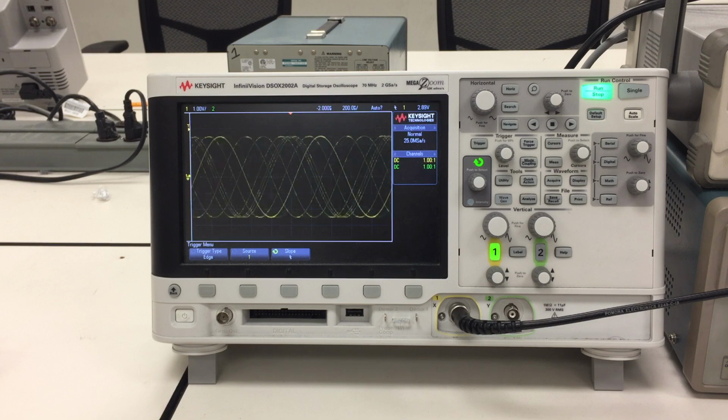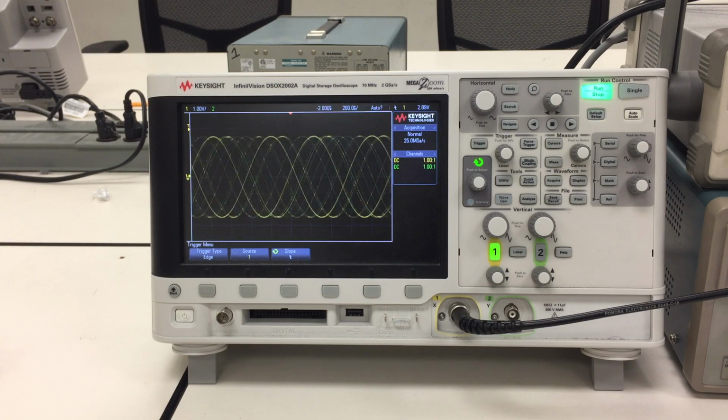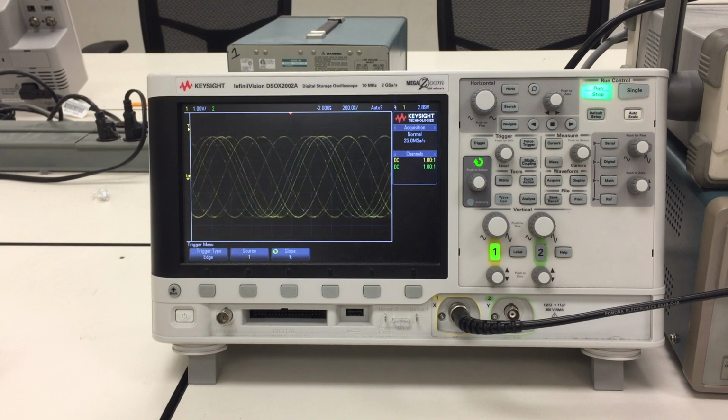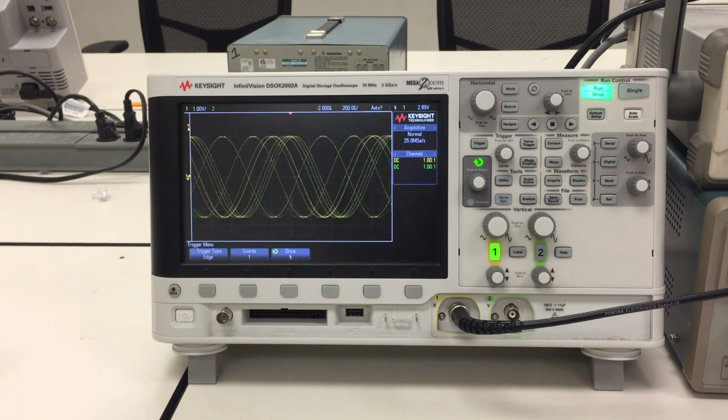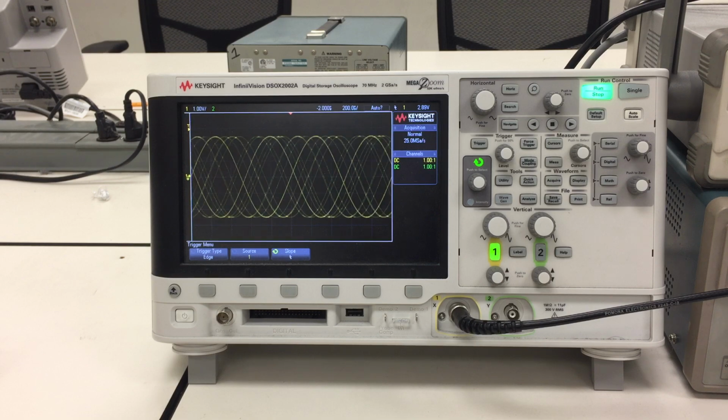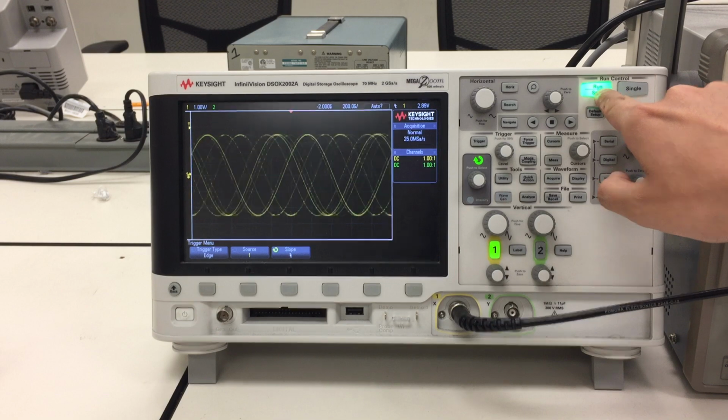On a very high level, I'll use an analogy. You can think of the continuous acquisition mode as the oscilloscope being a very high-speed camera. It's trying to take many snapshots of the waveform itself and overlay these snapshots on top of each other. So let's hit stop here.